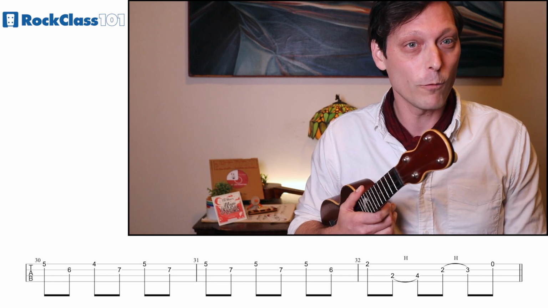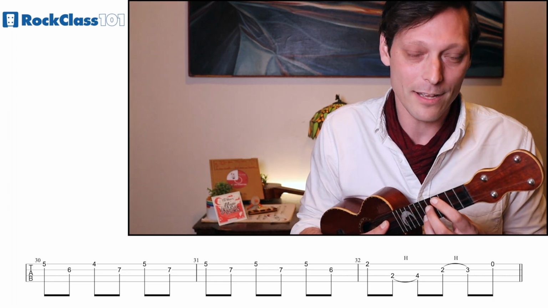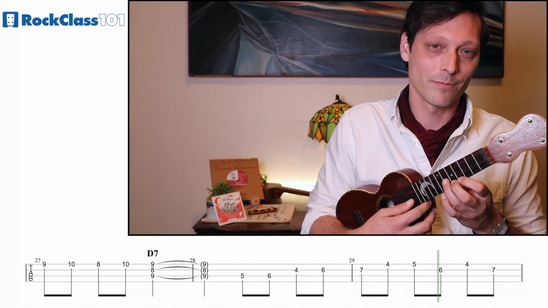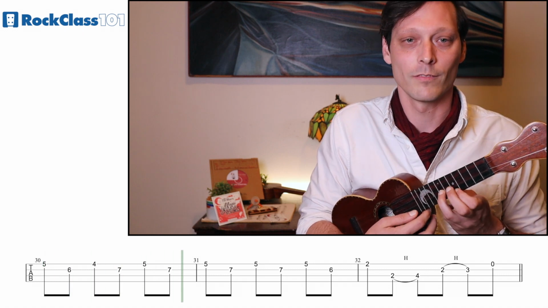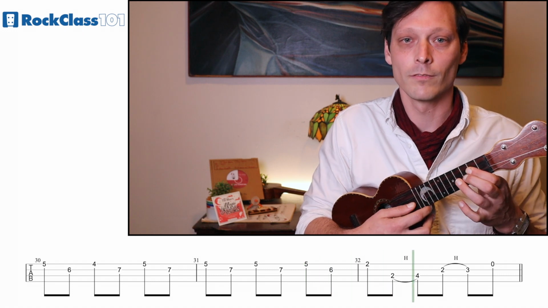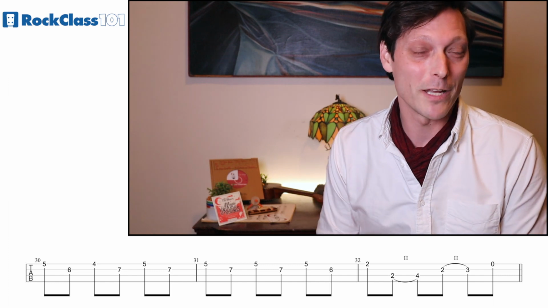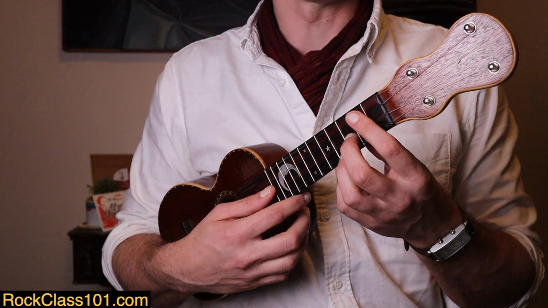Let me play the whole thing for you, and then we'll try this back half of the second melody section together. So it sounds like this. 1, 2, 3, 1. All right, let's try that last bit of melody together. 1, 2, 3, 1.